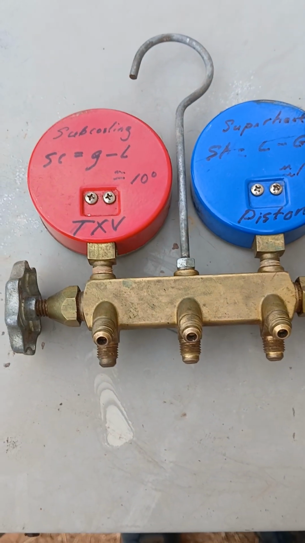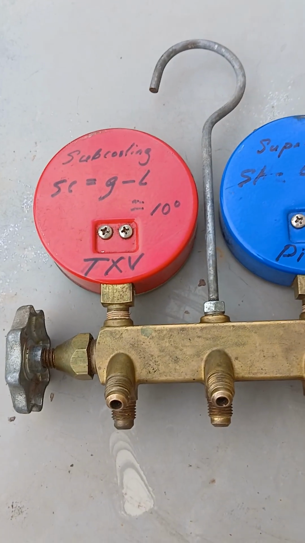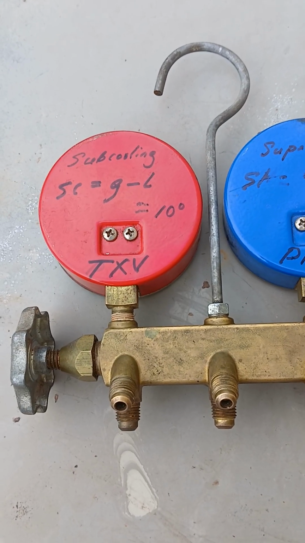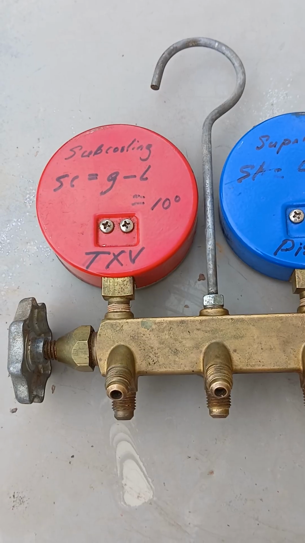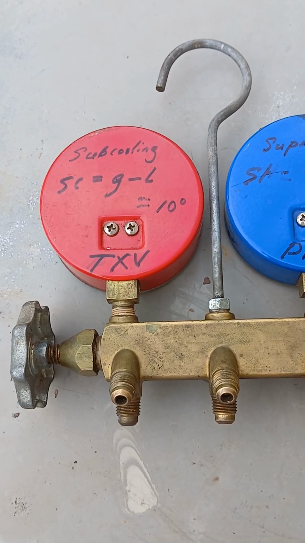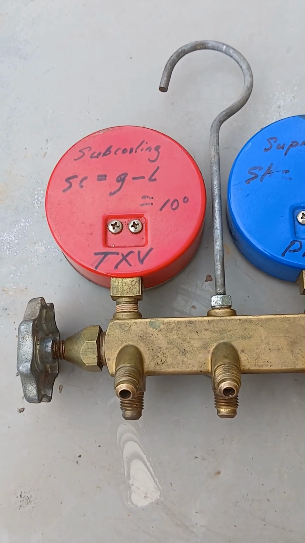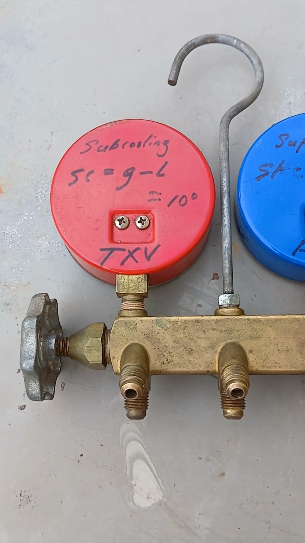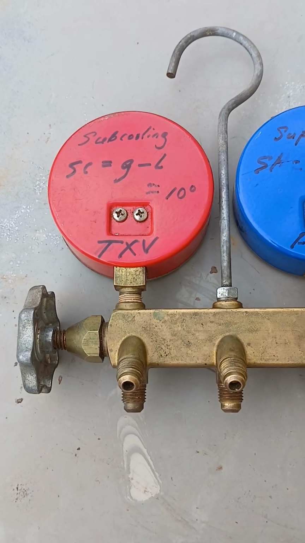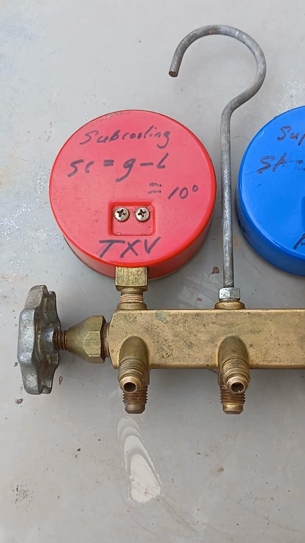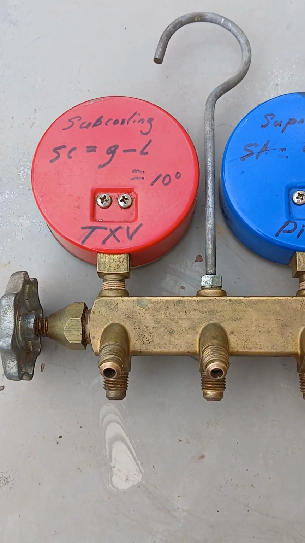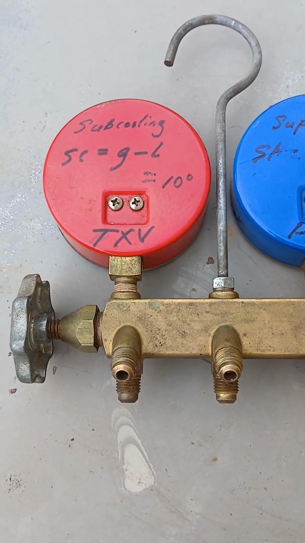Do keep in mind, if you have a digital gauge and it's calibrated correctly, it should compute this itself, which makes it a lot easier. But it's good, especially for newbies in the industry, to know how this is done, because there are pressures, temperatures, and certain factors.